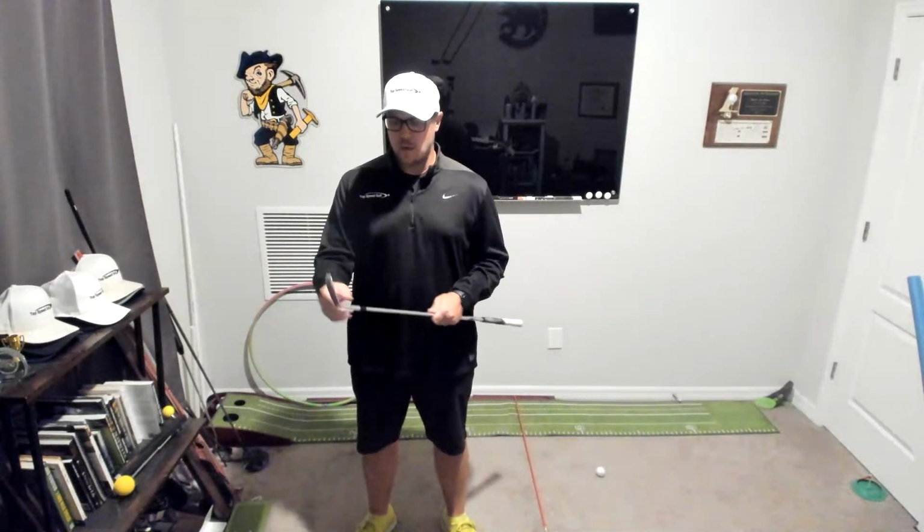So are we getting the face in the path? And when I say the face, what I'm talking about is the direction the club face is pointing. Are we squaring up the face, right?